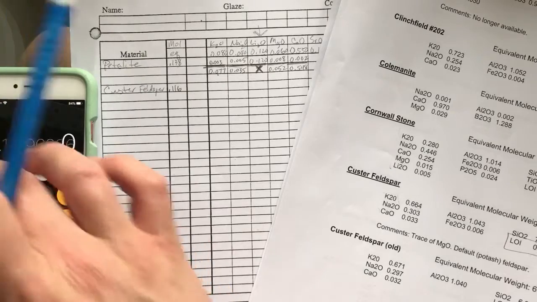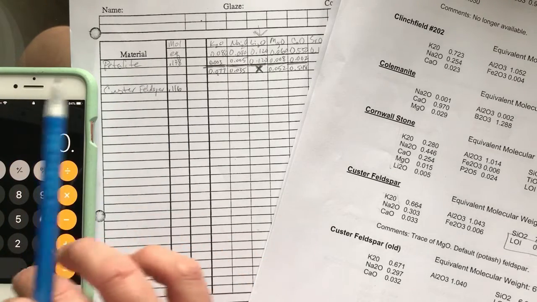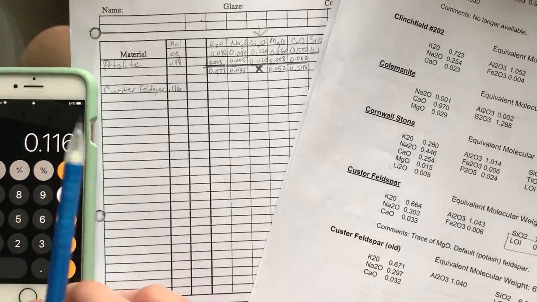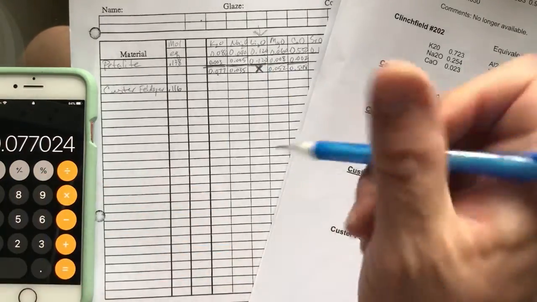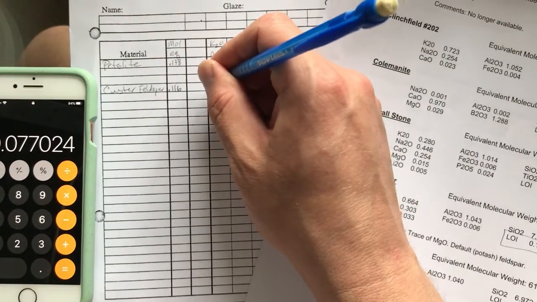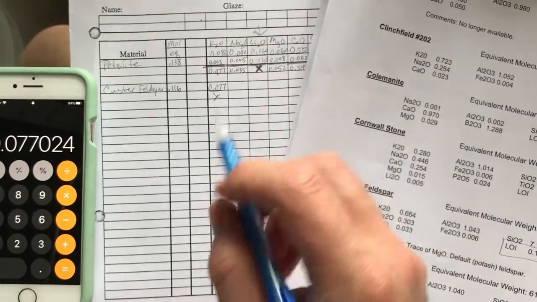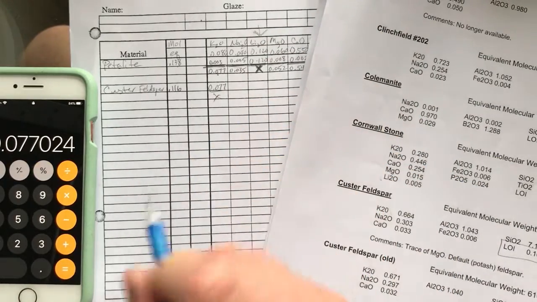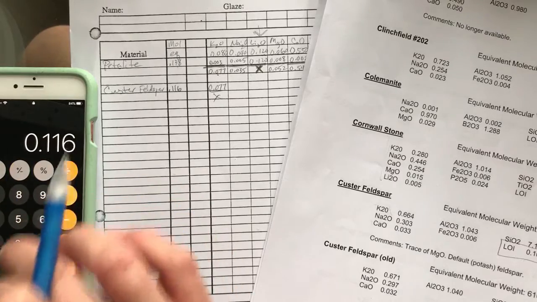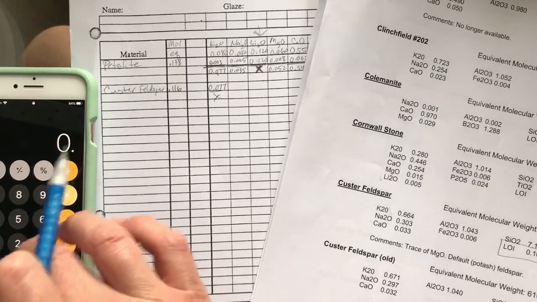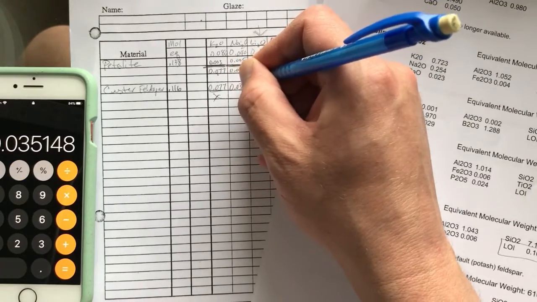Okay, so 0.116 times 0.664 is 0.077. Okay, that takes care of that one. 0.116 times 0.303 is 0.035.